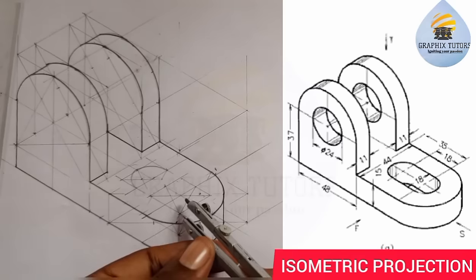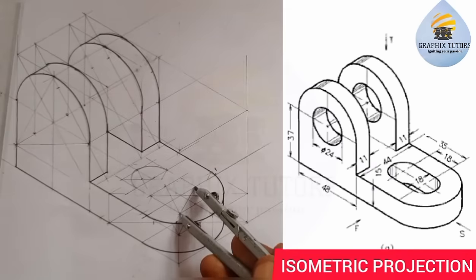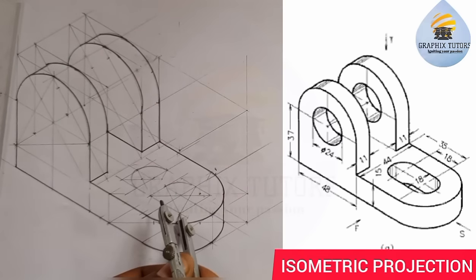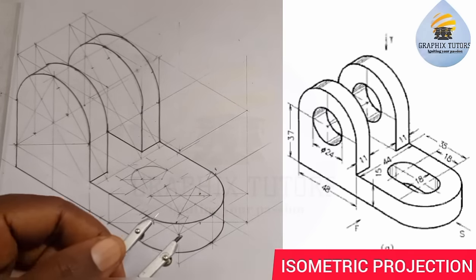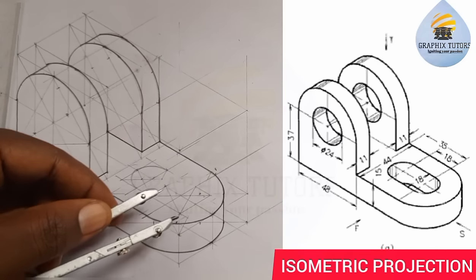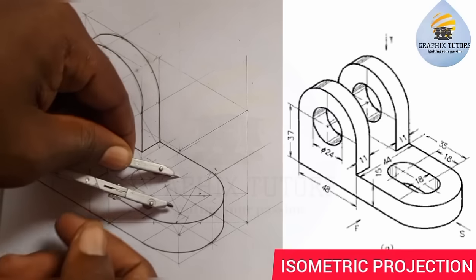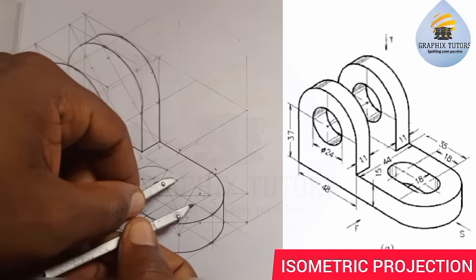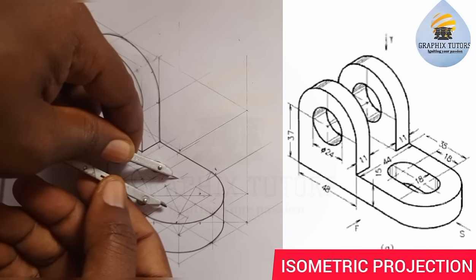So I'll just place it here and I'll connect here to here. See that? Sorry, the other part. So I'll connect from this point here. From this point here, I'm going to get this. See that? So let's just put it there and here.